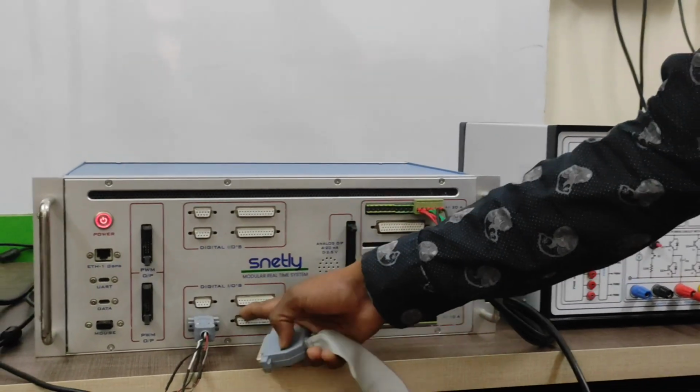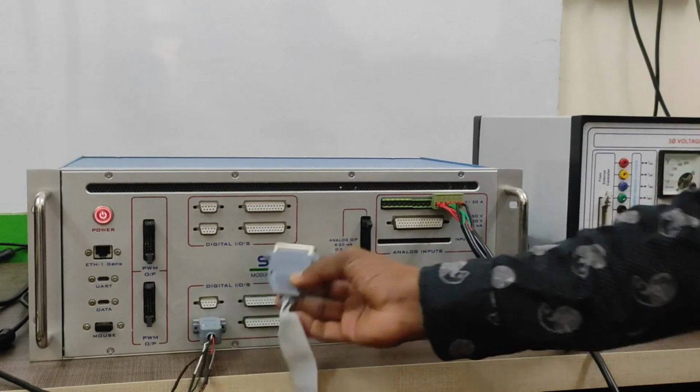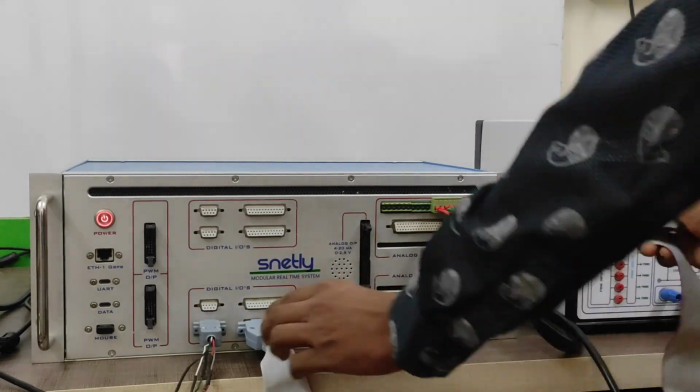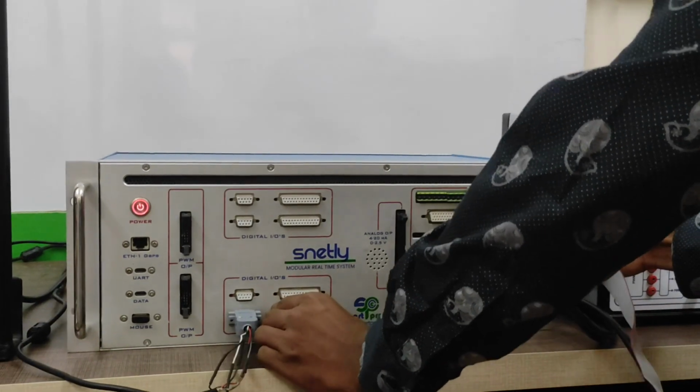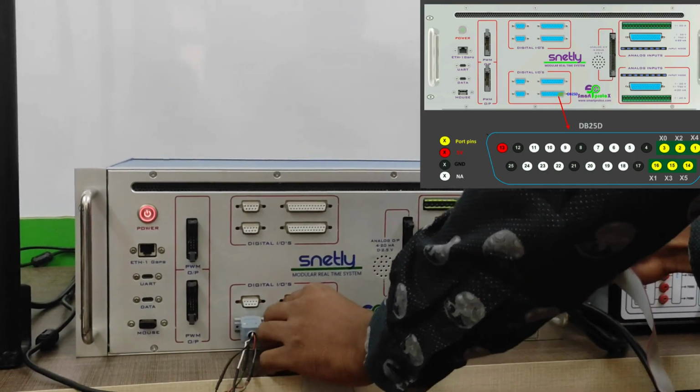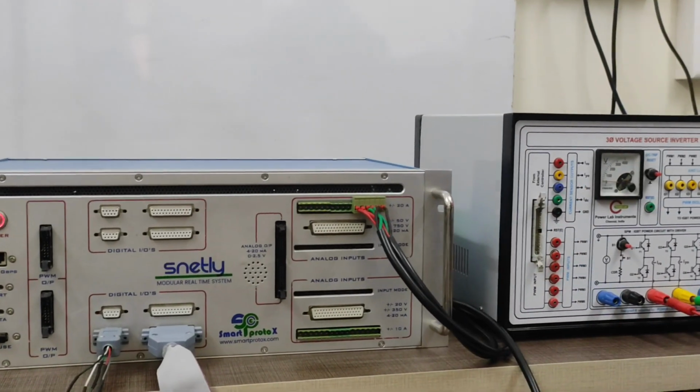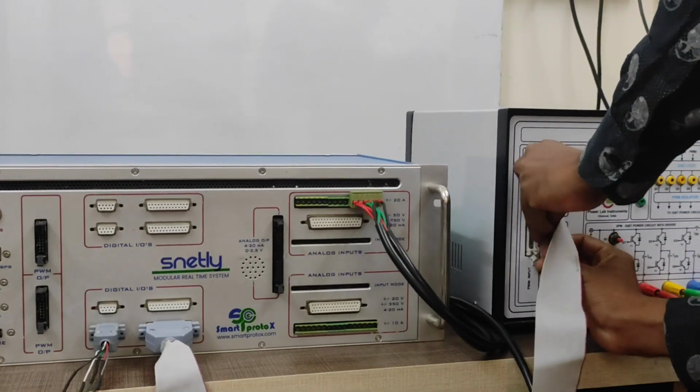From the DB25 connector, where we will get the digital output, just connect as per the configuration, and connect to the input of our power module.